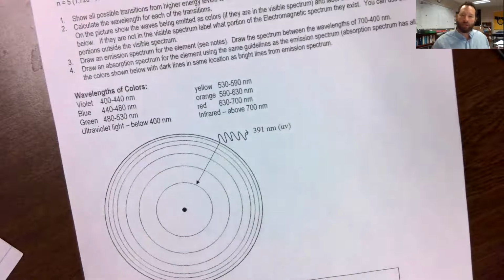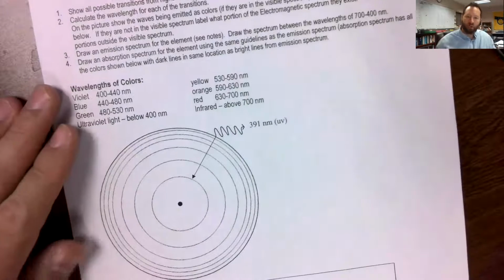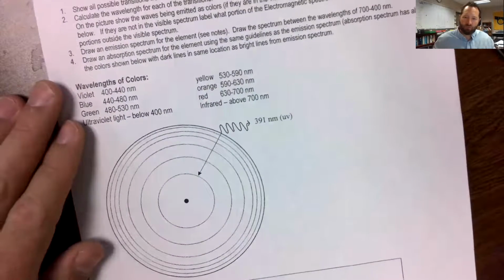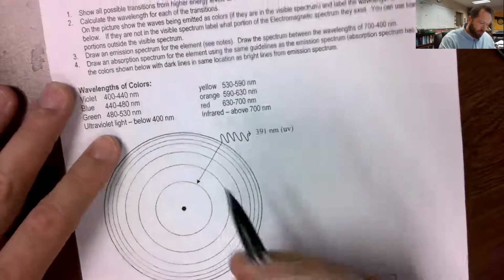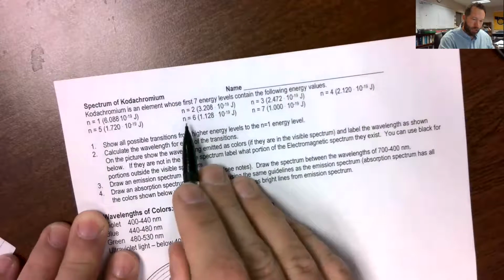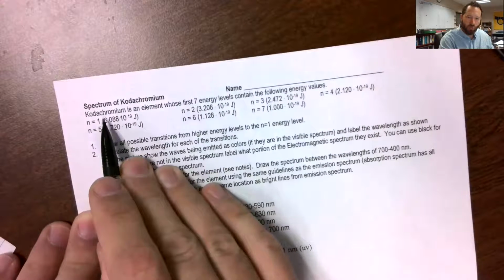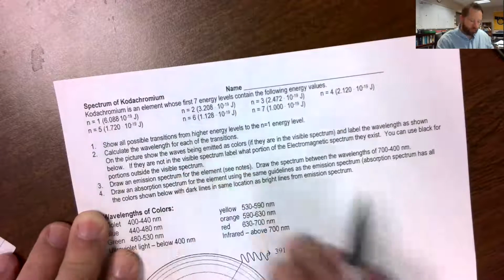The next one, though, the one that I did with you during the calculations video, the Part 1 video, had a wavelength of 401 nanometers. For that one, we went from n equals 6 down to n equals 1. Those were the energy levels we started at.